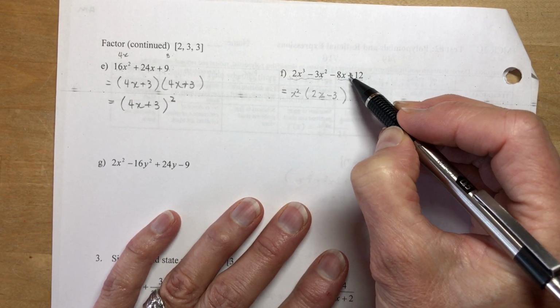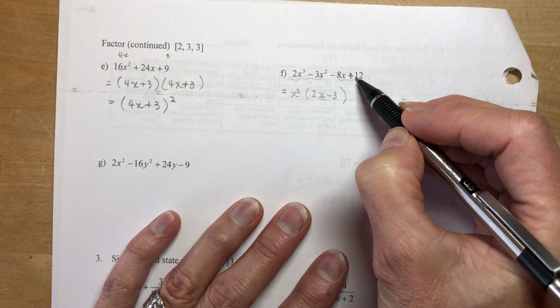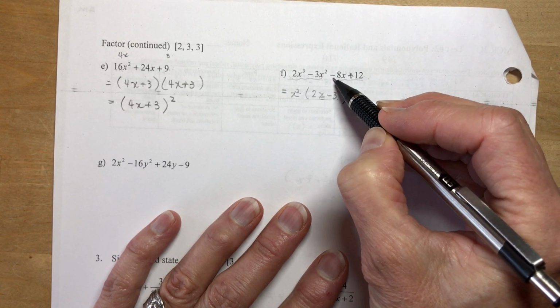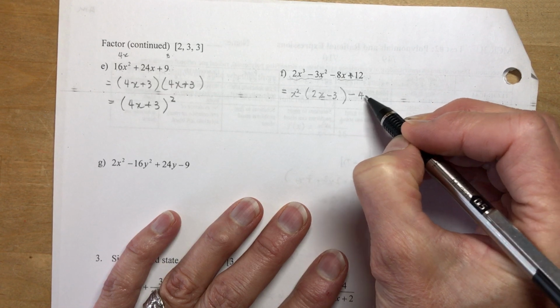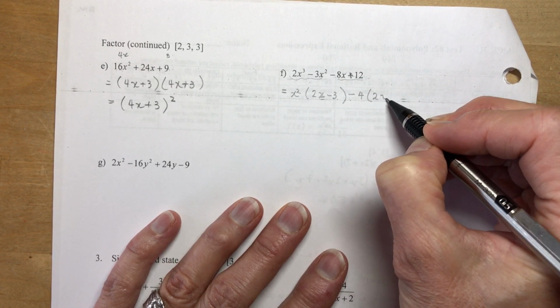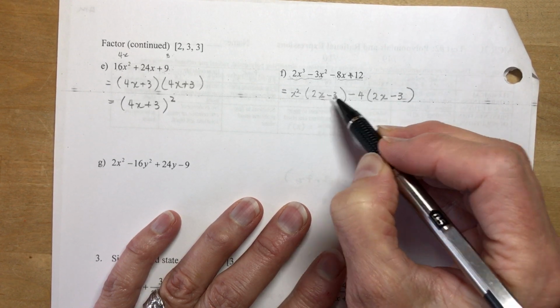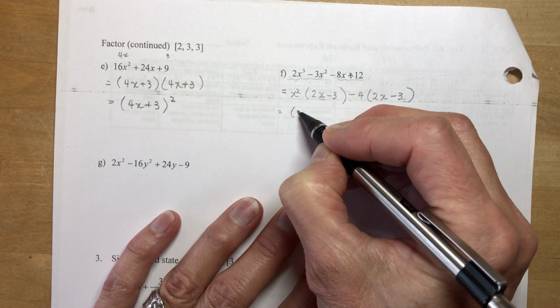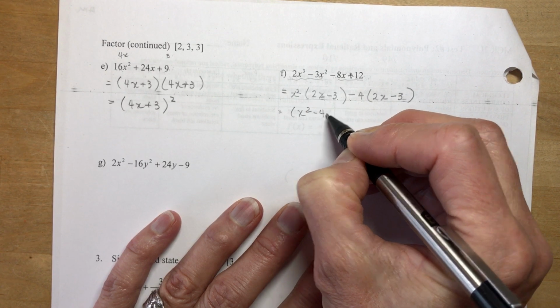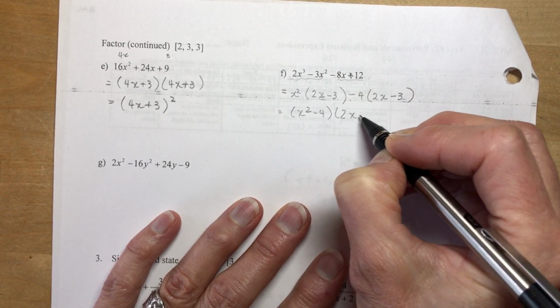And look, 2x minus 3, I just have to divide by minus 4, right? Minus 4, and that's going to give me 2x minus 3. And now these become the common factors, and you're left with x squared minus 4 times 2x minus 3.